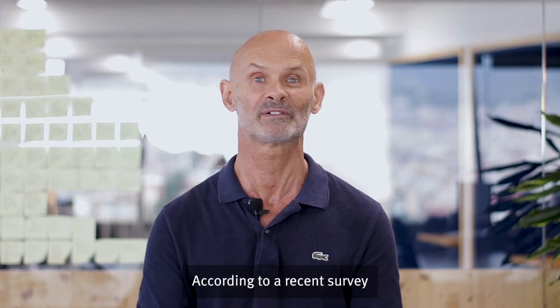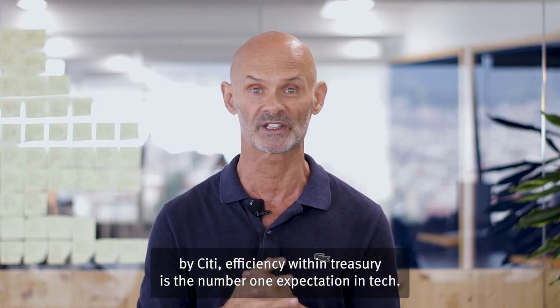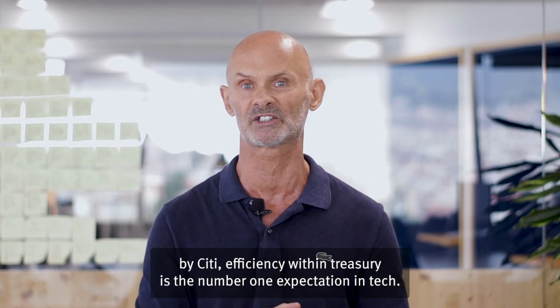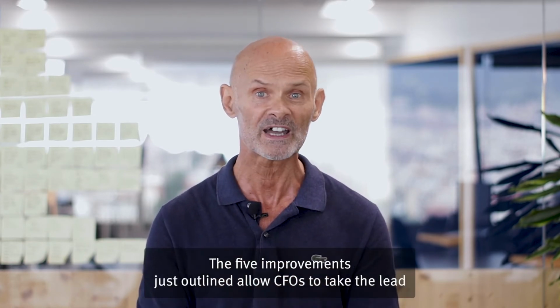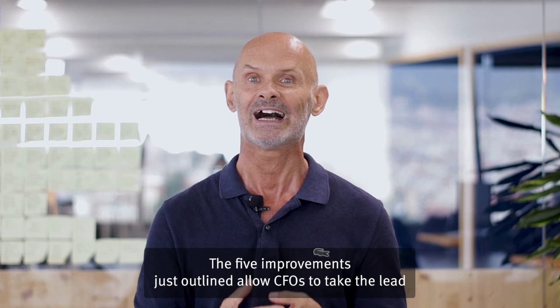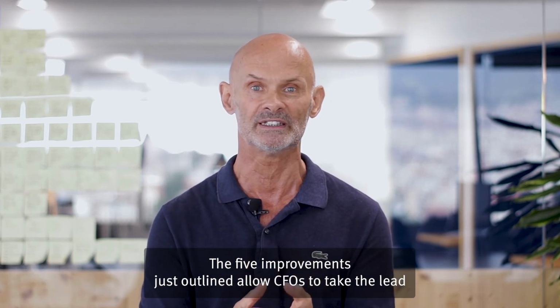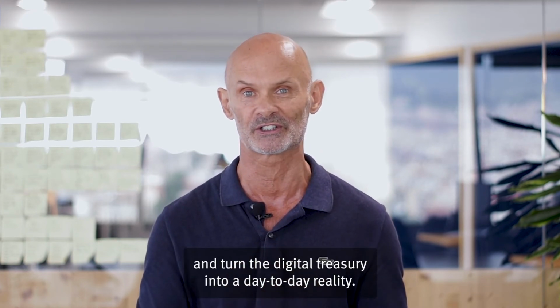According to a recent survey by Citi, efficiency within Treasury is the #1 expectation in tech. The 5 improvements just outlined allow CFOs to take the lead and turn the digital Treasury into a day-to-day reality.